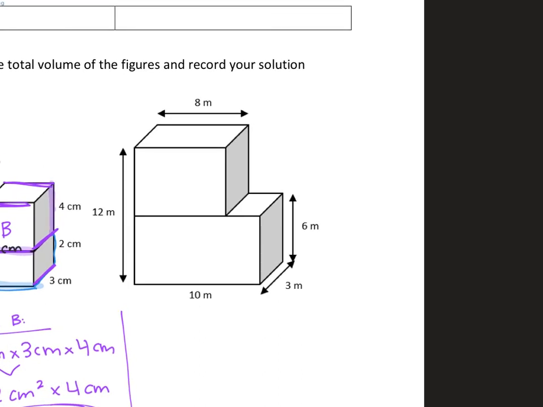Okay, I'm going to do the same thing. So I have prism A and prism B. Again, the dimensions for prism A. Okay. I can see that this has a length of 10 right here.